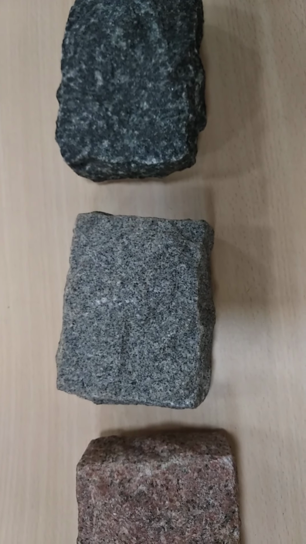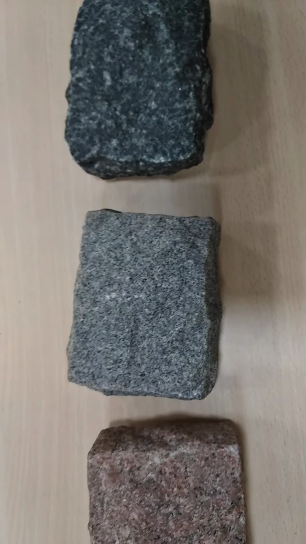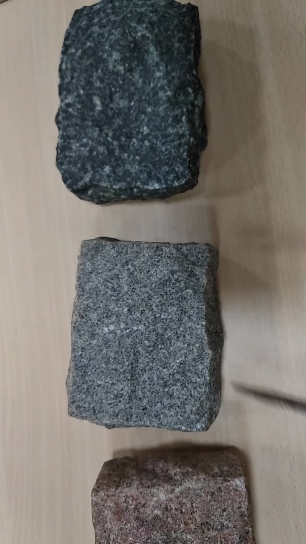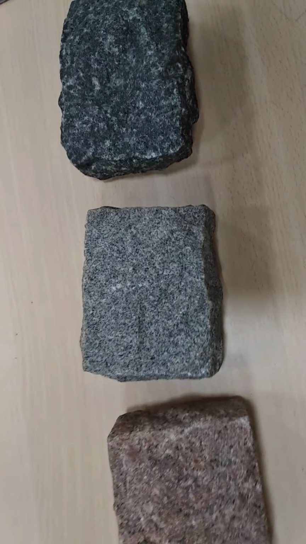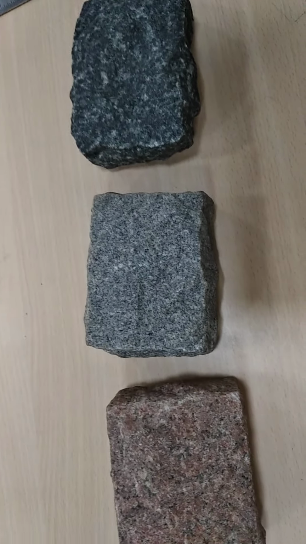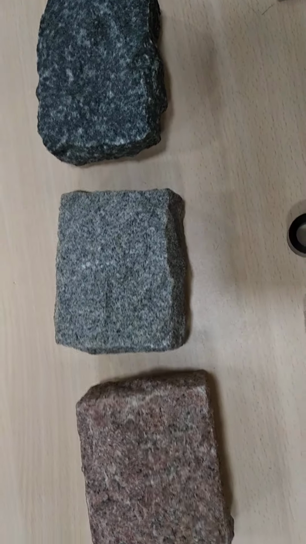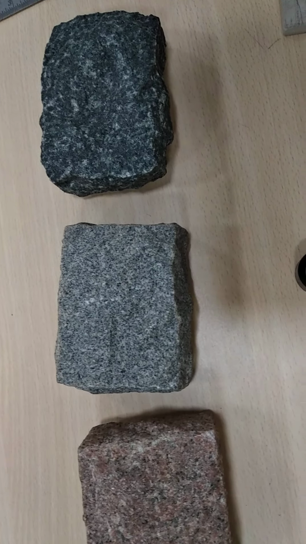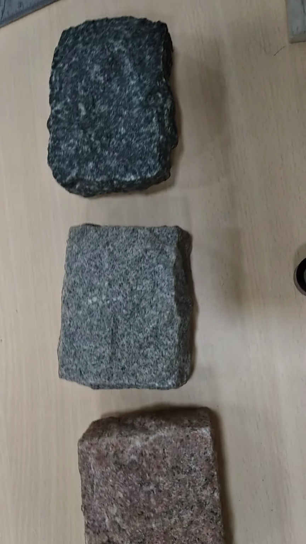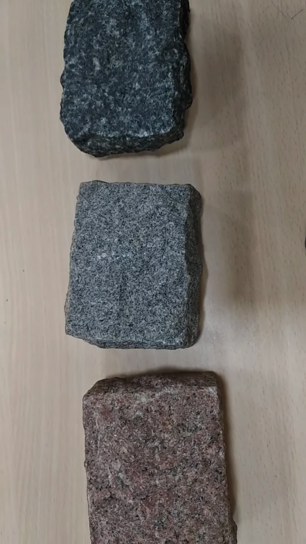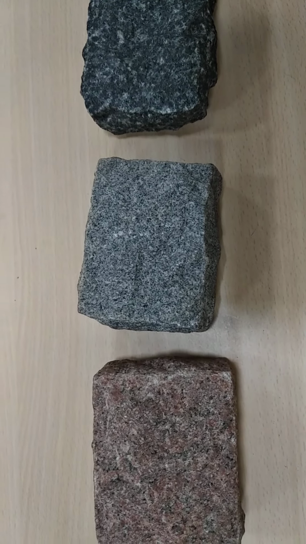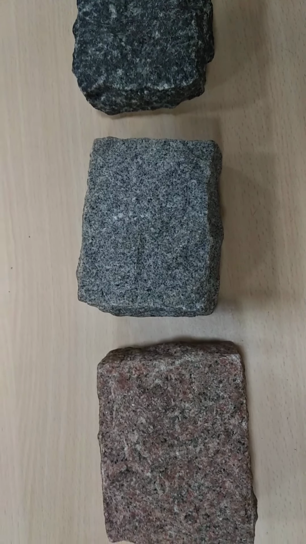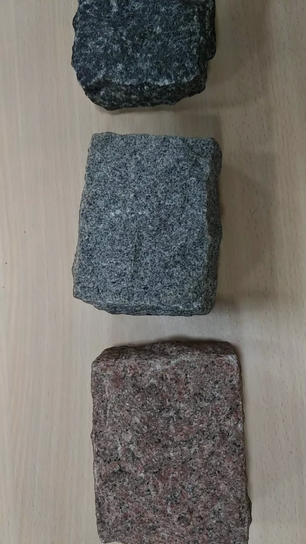It is a huge mass in the ground, and you can use it as an ornamental stone as well as building stone, and for aggregates in road construction, building construction, dam construction, and tunnel construction. Almost all civil engineering construction projects use this as a raw material. This is all about the plutonic rocks.